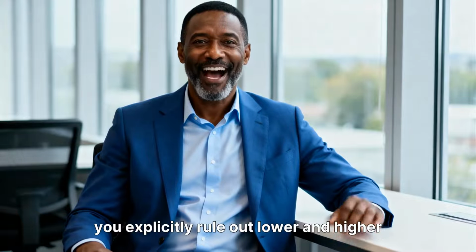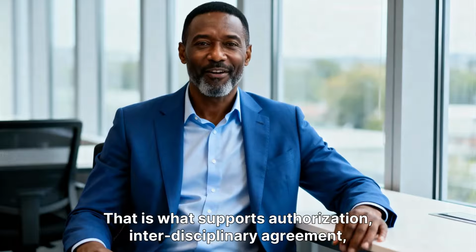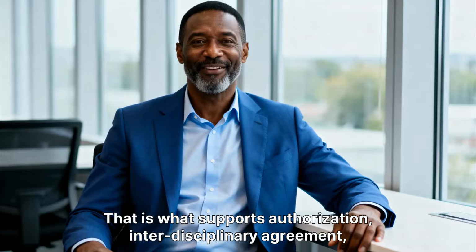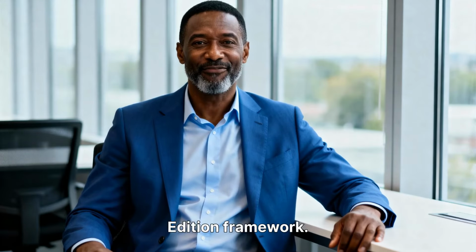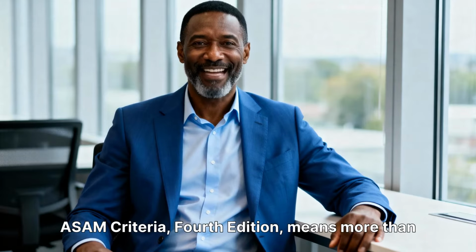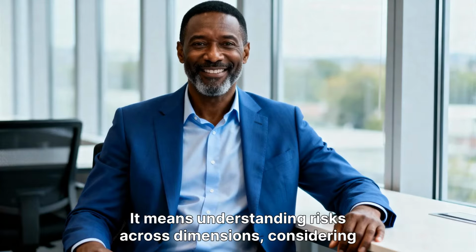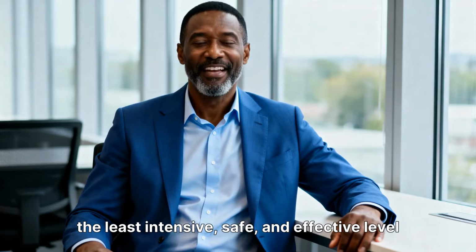In other words, you explicitly rule out lower and higher levels using the dimensions. That is what supports authorization, interdisciplinary agreement, and truly person-centered care in the 4th edition framework. Writing a substance use evaluation under the ASAM Criteria, 4th edition, means more than checking boxes. It means understanding risks across dimensions, considering the whole person, and matching them to the least intensive, safe, and effective level of care.